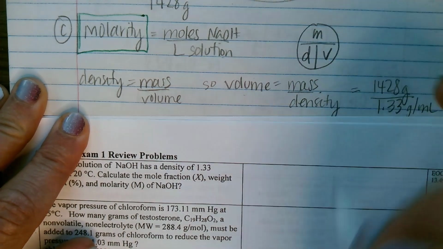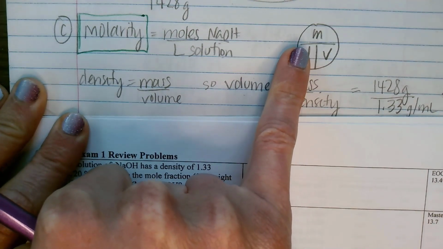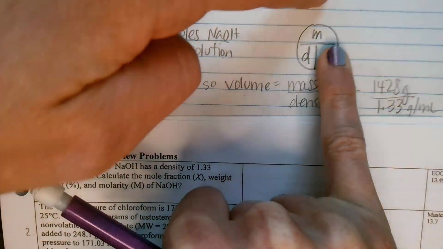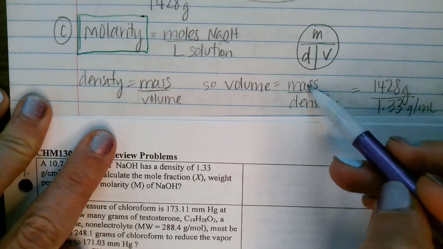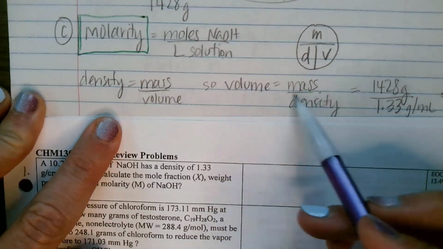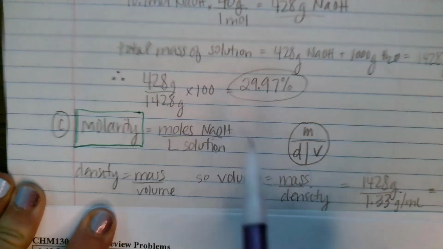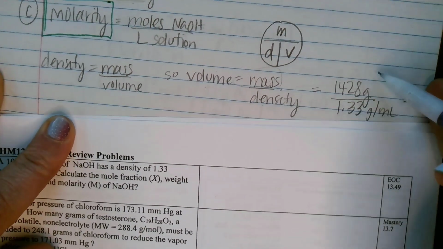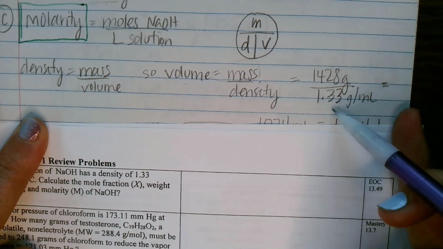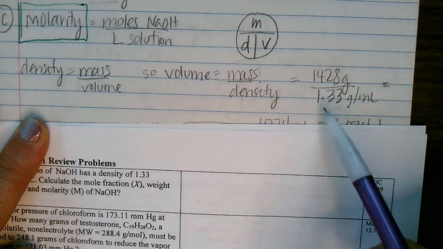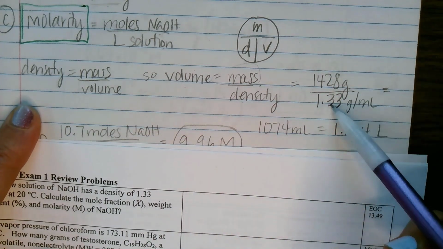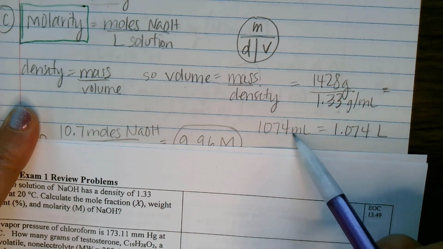Density is mass divided by volume. So you cover up what you want to find. So how do we find volume? Well, it's mass divided by density. We know the mass. The mass of the solution we just found was 1428 grams. And we know the density of the solution we were told was 1.33 grams per milliliter. So let's find the volume. That divided by that gives me 1,074 milliliters.